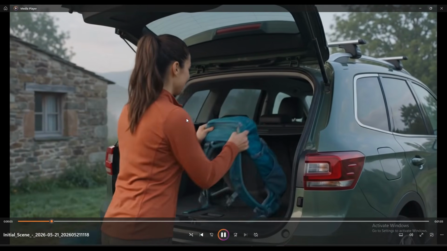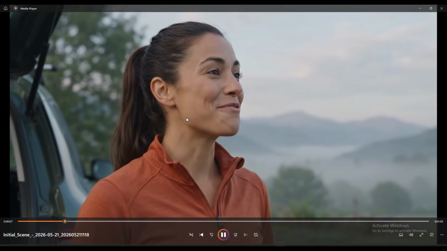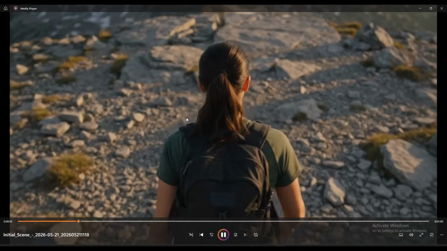Calls for an adventure. Today, I'm finally heading for the ridge.